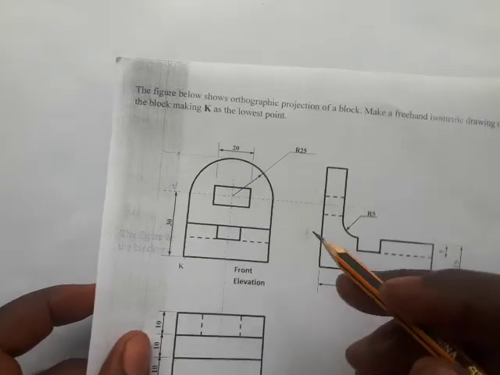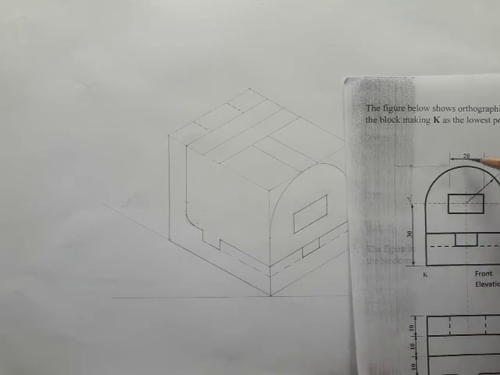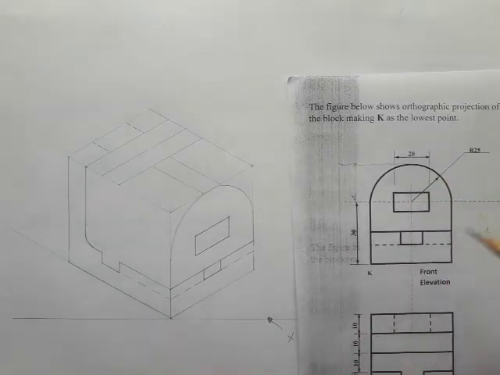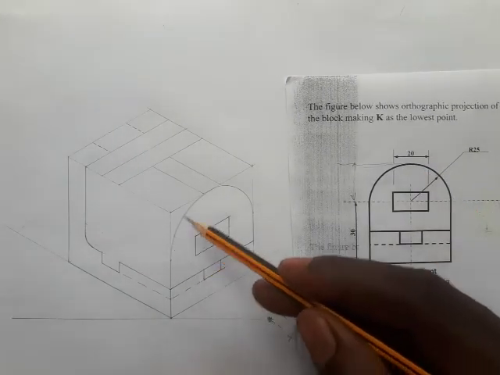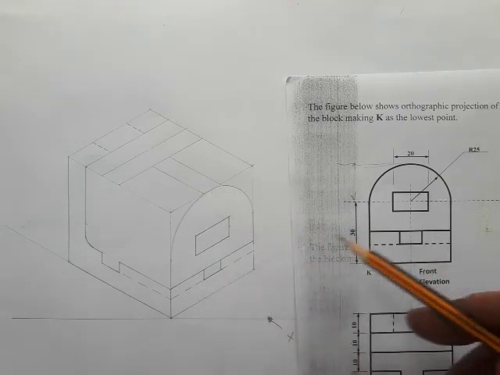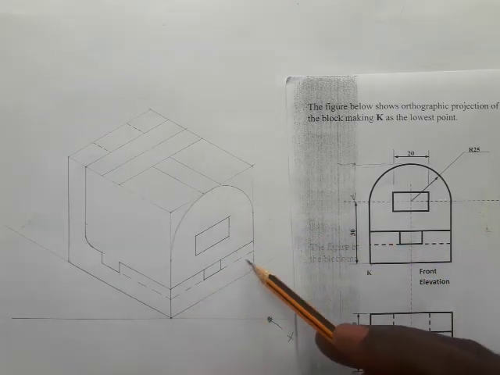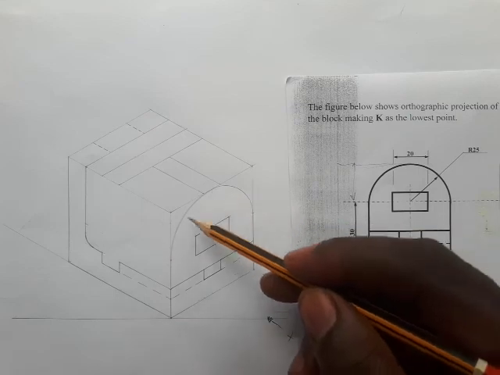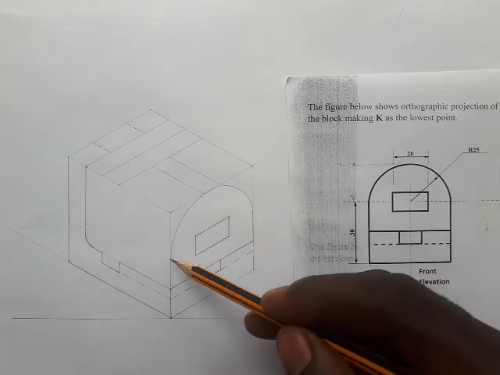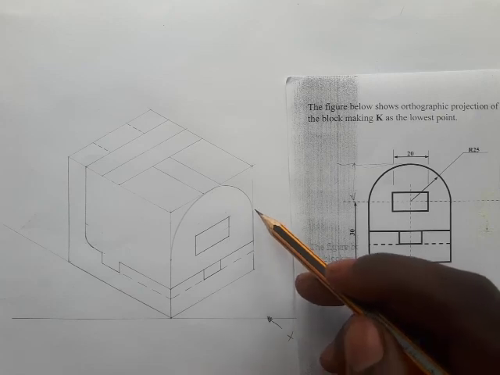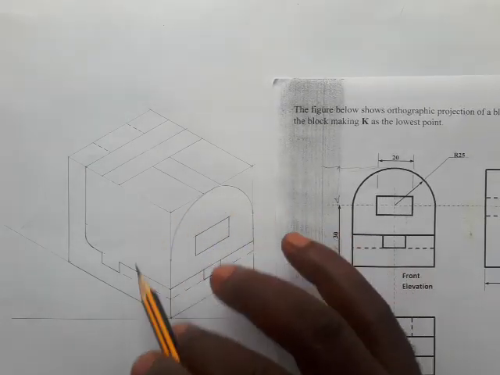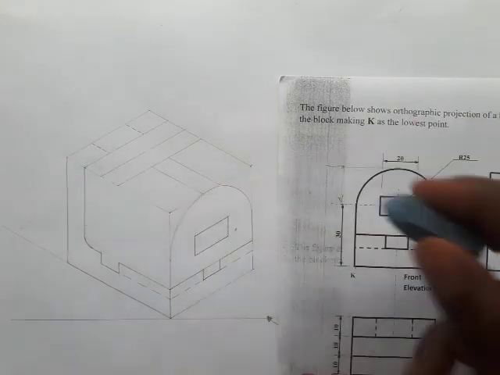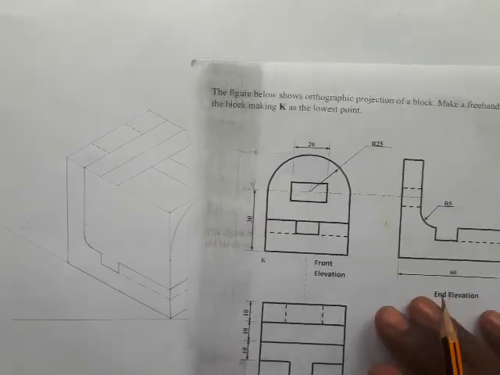Now the front elevation. Okay, let me adjust a little bit. So the front elevation, you can see it here, you can see that there. All right, here, and the hidden details drawn. Now I have applied some techniques to drawing this arc you're seeing here. Isometric circle technique. I won't be able to explain that now because of the purpose of this class. It's just for us to draw the shape of this orthographic projection here.